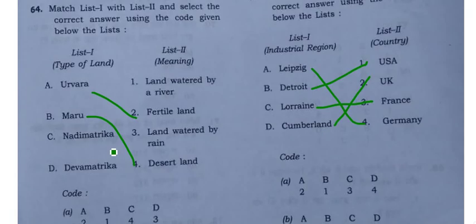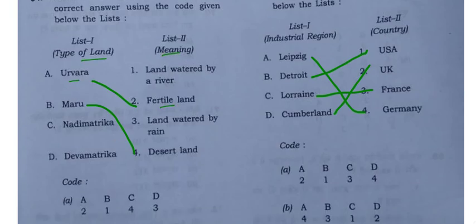Match list 1 with list 2 and select the correct answer using the code given. Okay, so type of land and meaning. So Urvara means fertile land. Okay, so we'll go with this option.